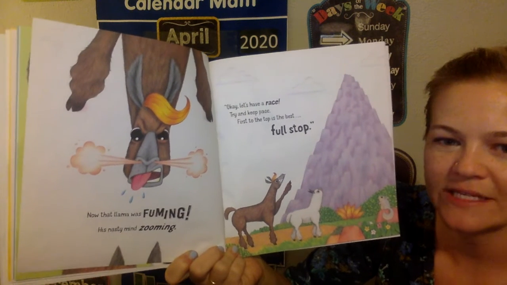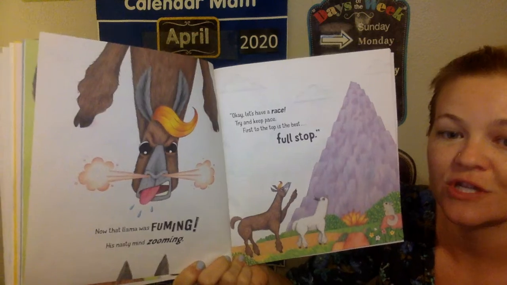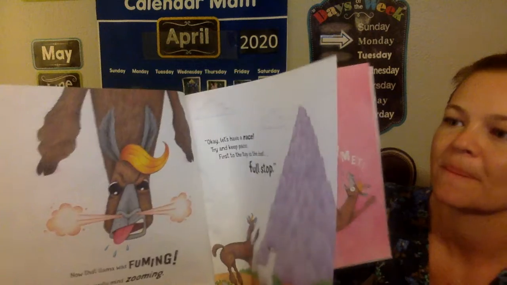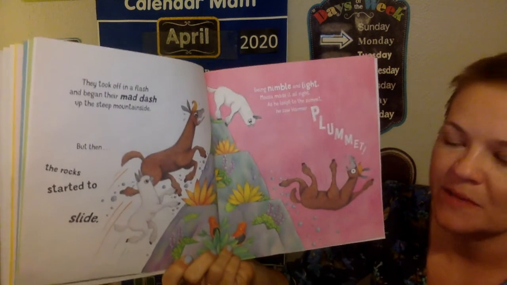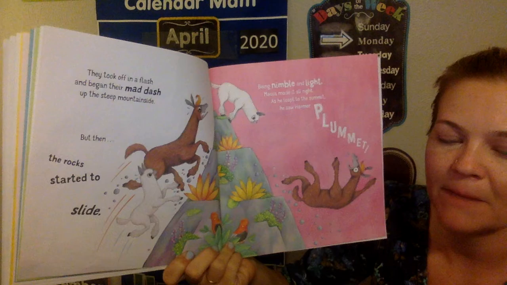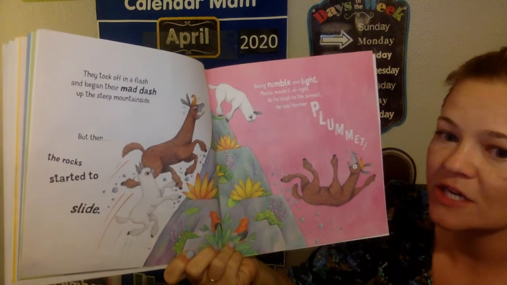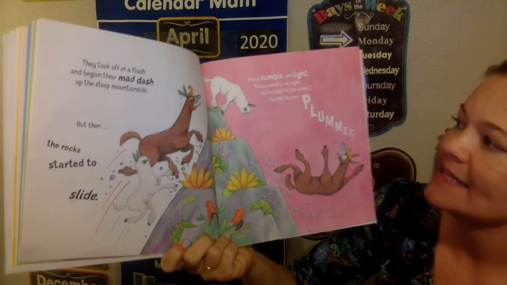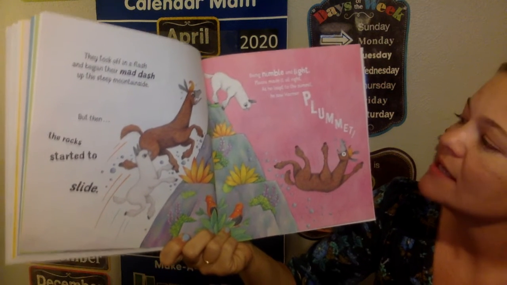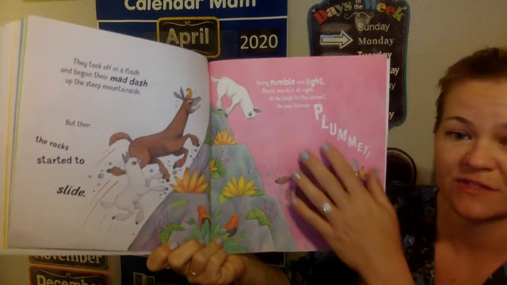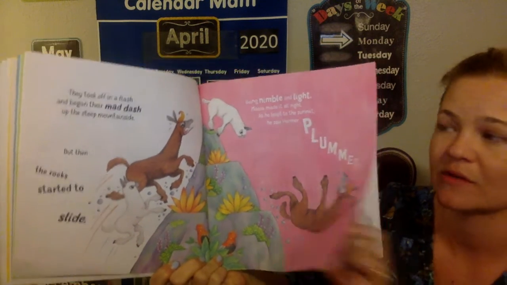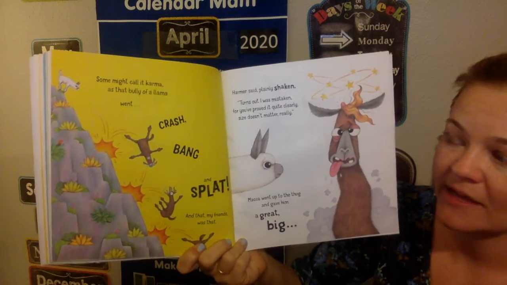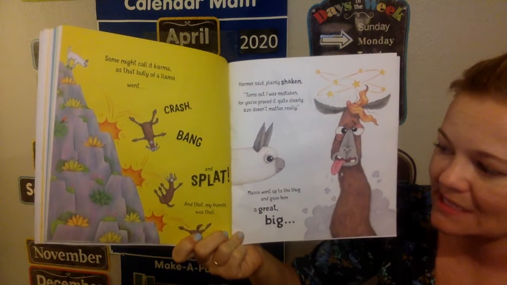Okay, let's have a race. Try and keep pace. First to the top is the best, full stop. They're going to race up that really tall mountain. They took off in a flash and began the mad dash up the steep mountainside. But then the rocks started to slide. Being nimble and light, Macca made it up all right. As he leapt to the summit, that's the top, he saw Harmer plummet, and that means fall down, to plummet down to the ground. Some might call it karma, as that bully of a llama went crash, bang, splat.